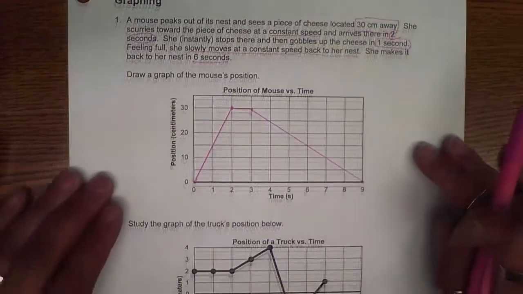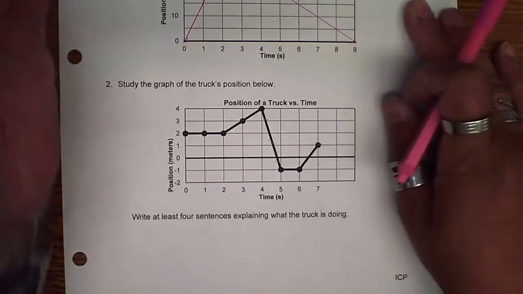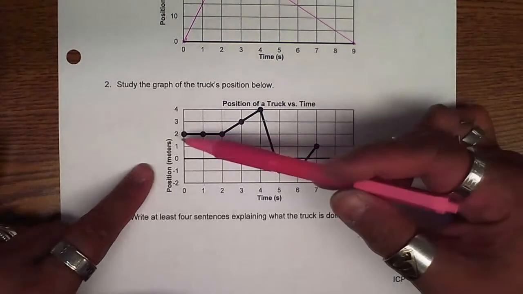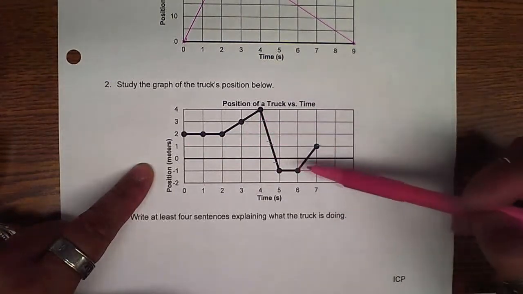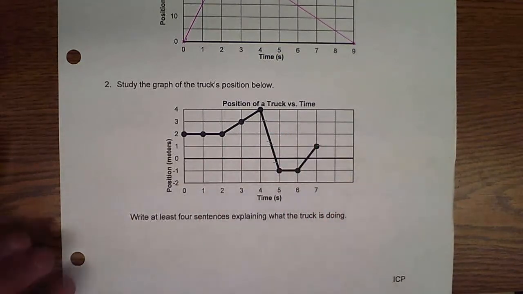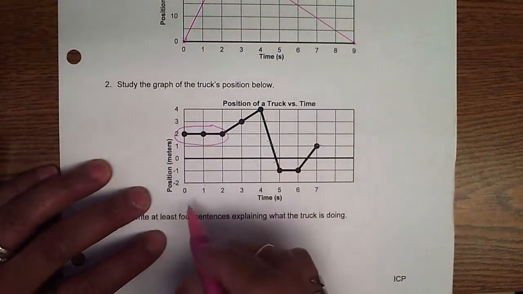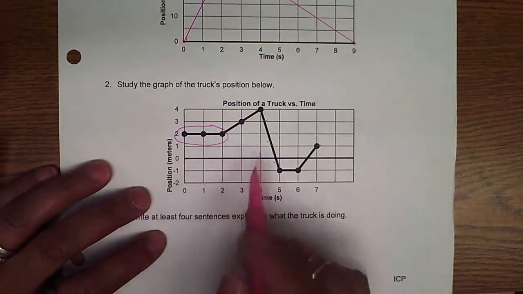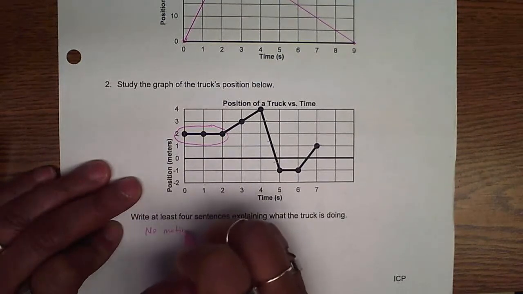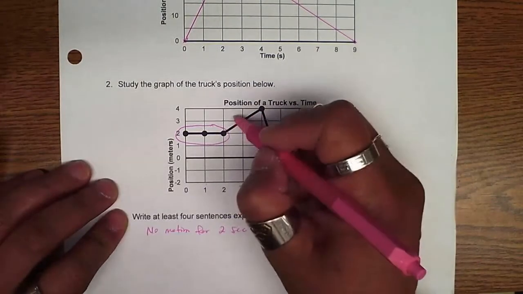Okay, so this is what your graph should look like from the story that was given. Now we're going to look at the next part of our problems. So here we have a position-time graph over time. It says here, write at least 4 sentences explaining what's happening. Well, here we have for 2 seconds, the truck is not moving. So no motion for 2 seconds.